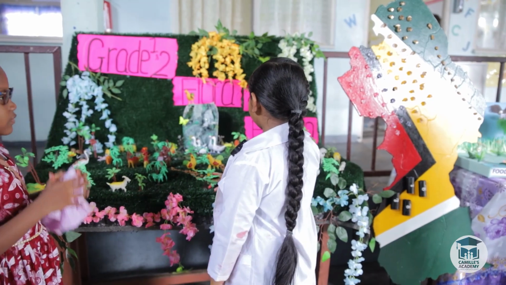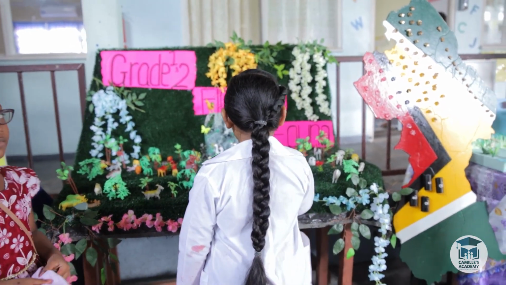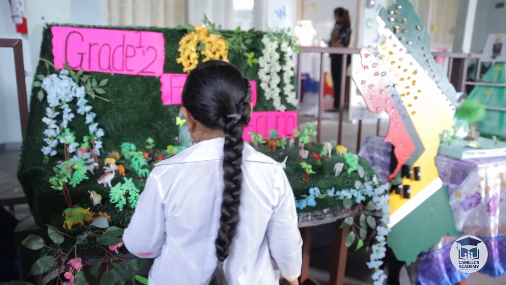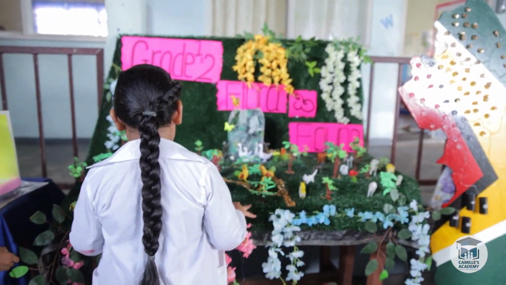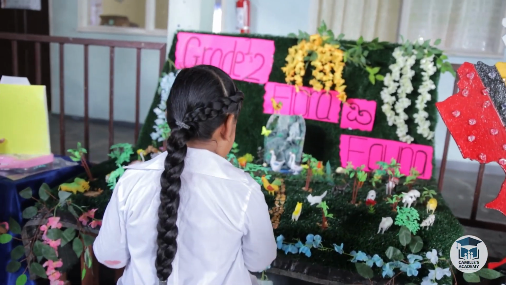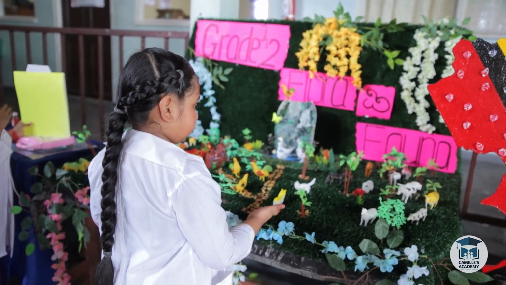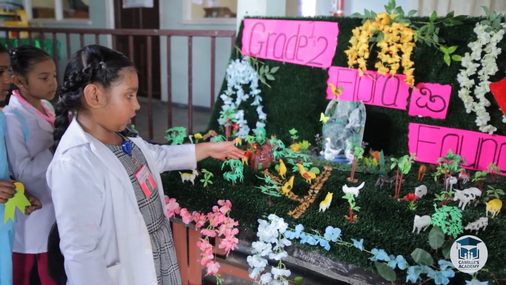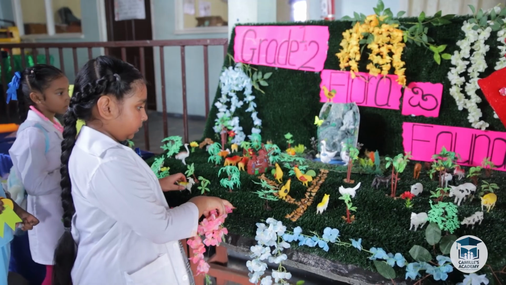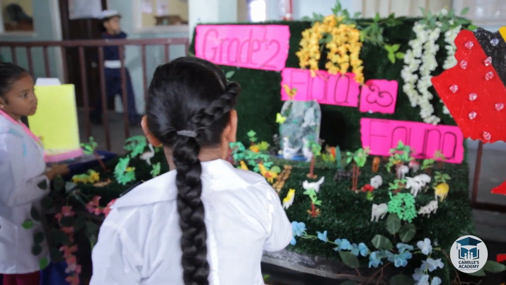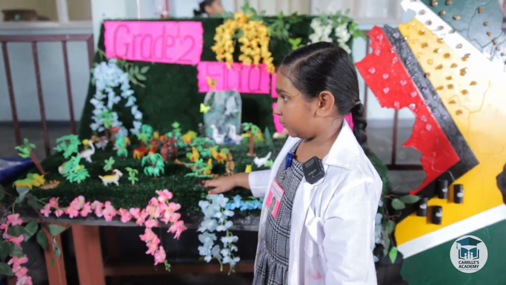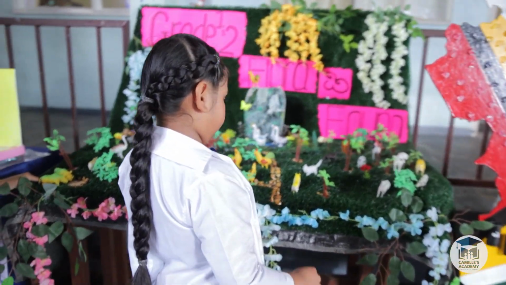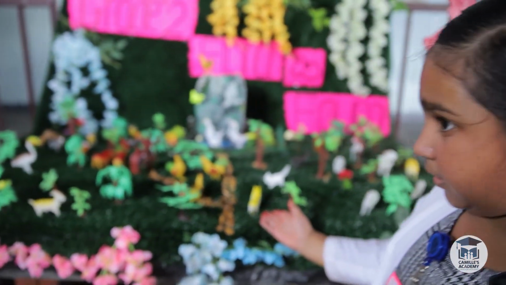This is the grade 1 and 2 flora and fauna presentation. We have some animals in this farm, like some hens, cats, sheep, horses, and this is a little cottage. So these are plants. The plants are going to make their own food to feed the animals as well.